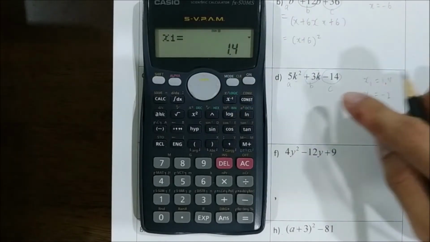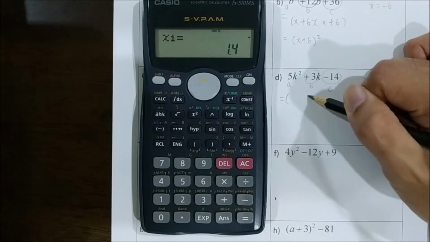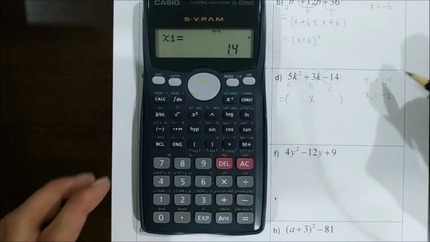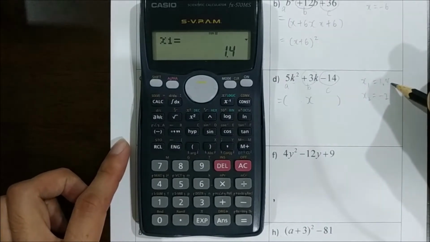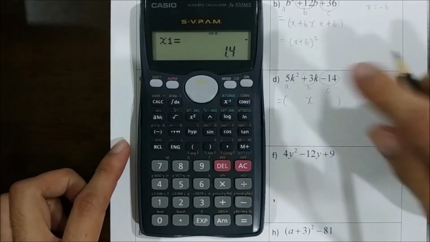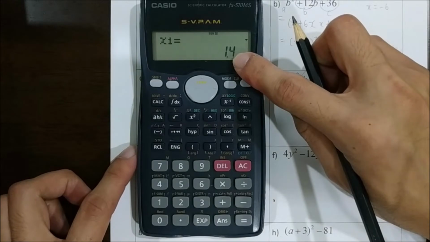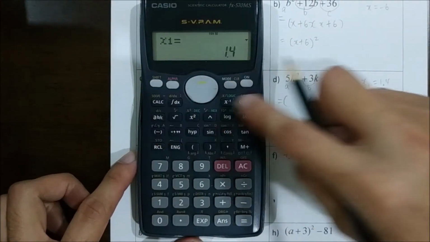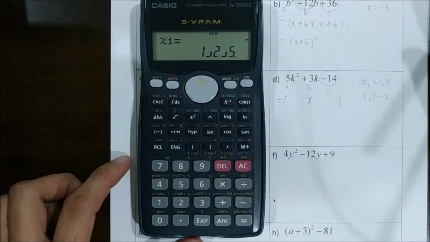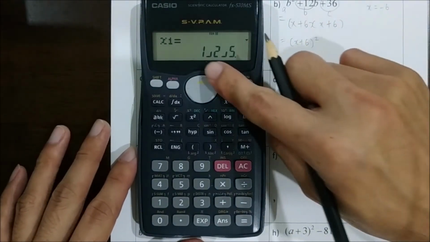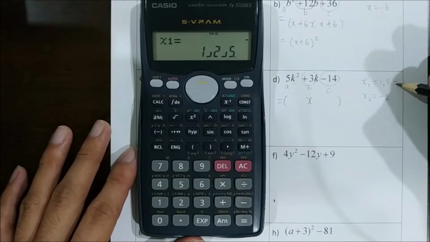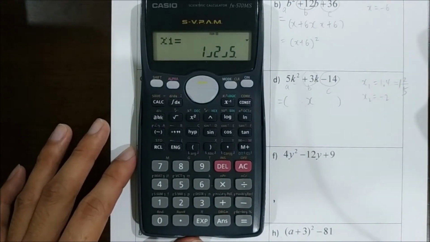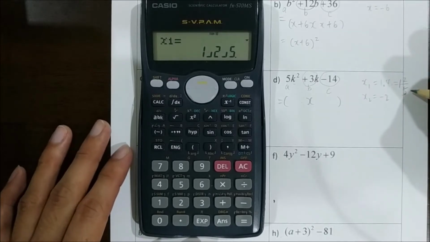So usually when we factorize this, we don't write decimal numbers here. So this is something new. You need to change this to fraction form. How to change a decimal number to fraction form? You press this button. Now it becomes a fraction. This is a mixed number, which means this is equal to 1 and 2 over 5. So 1 and 2 over 5.